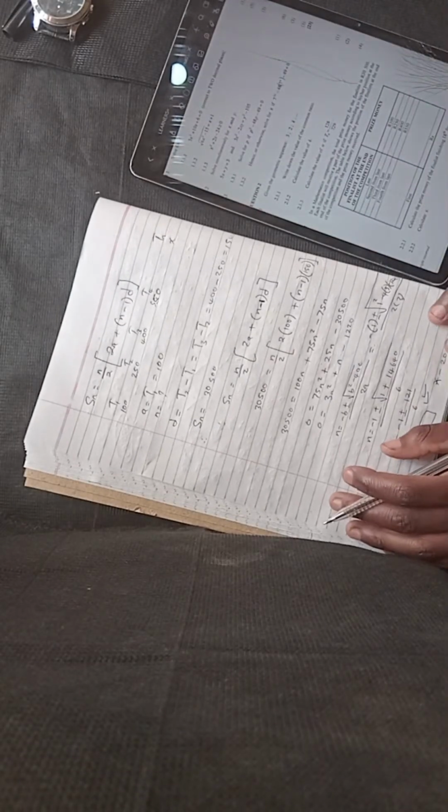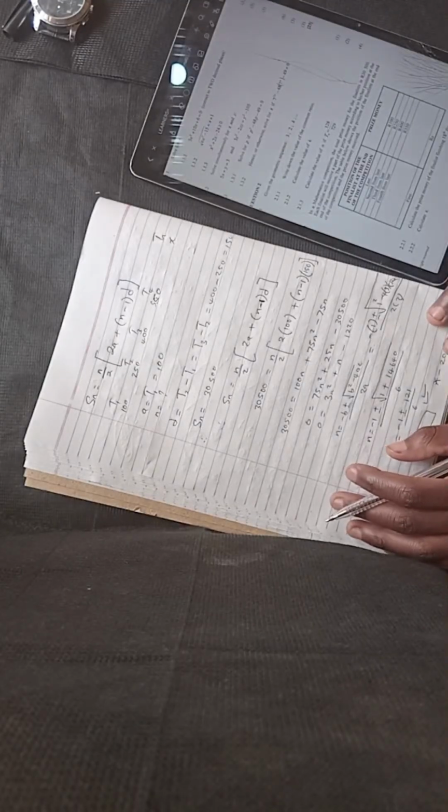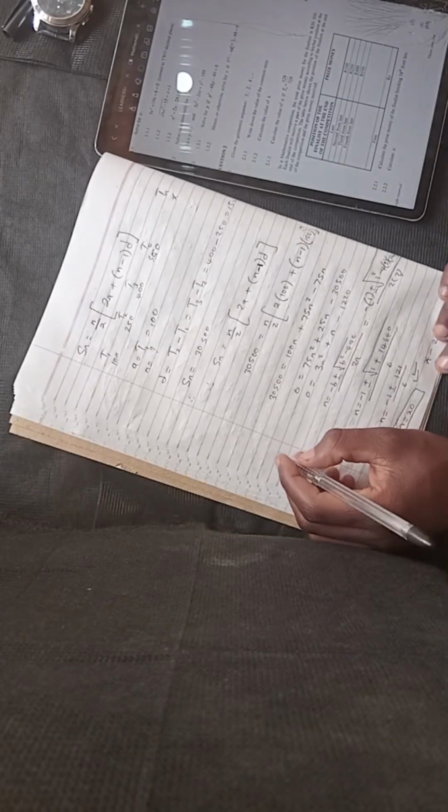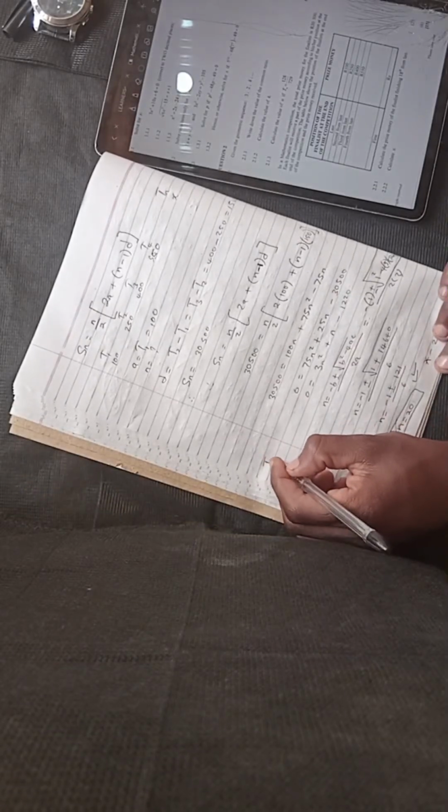Now, we are solving for x. We are solving for x, right? So if we are solving for x, we haven't found x yet. The last term is the 20th term. The value of the last term is what we are looking for. Therefore, we go back to Tn.